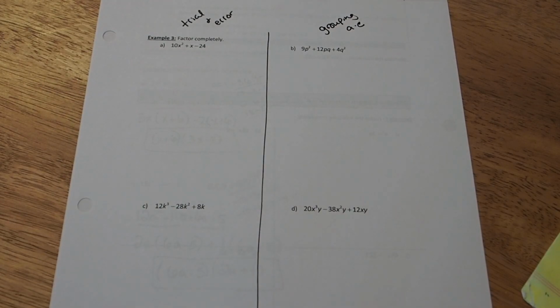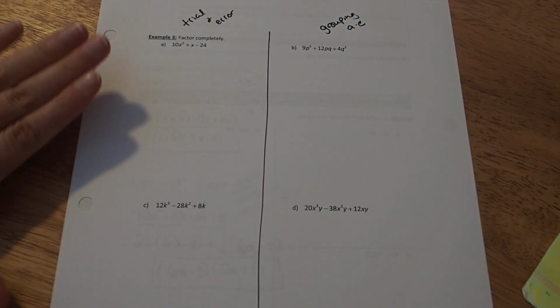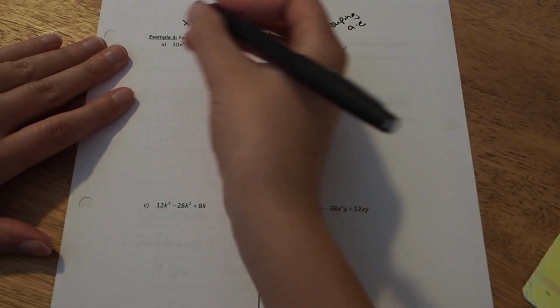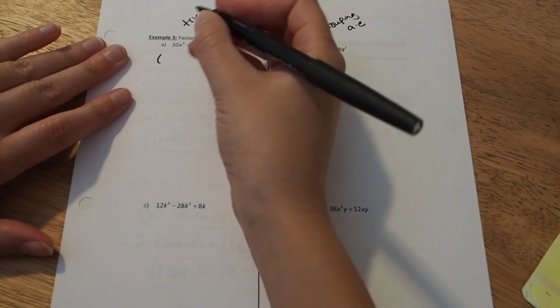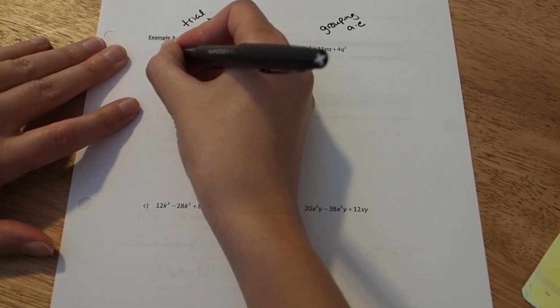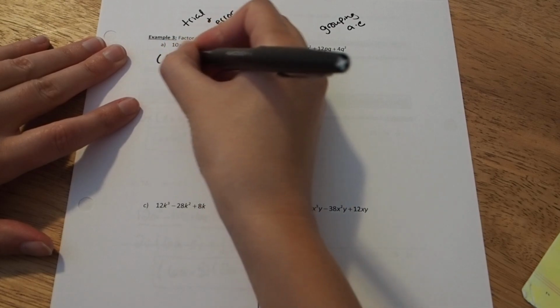If you have a different preference, you can do them all by trial and error or all by grouping, and you will see that you will get the same answers as I. Okay. So first, if I want to do this next one by trial and error, I'm going to take my 10, break it down. So 2 and 5 or 10 and 1. I usually start with the two factors that are closer together.